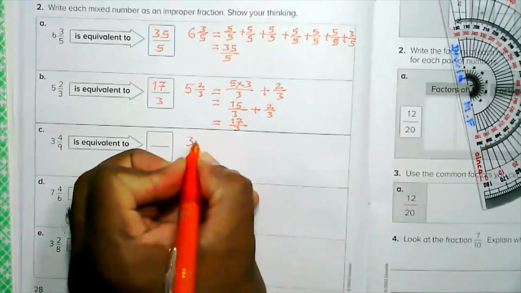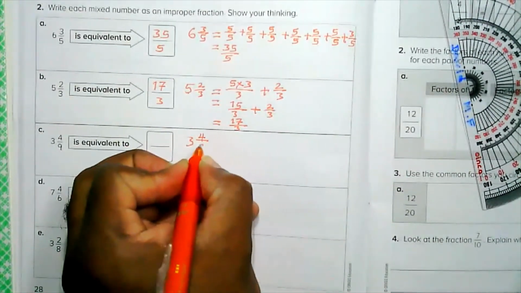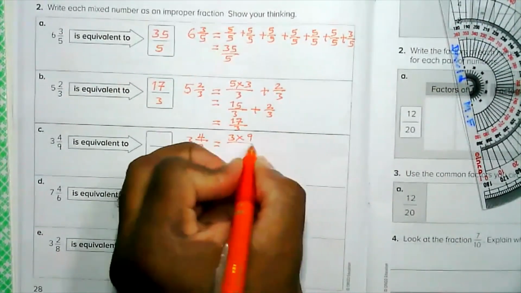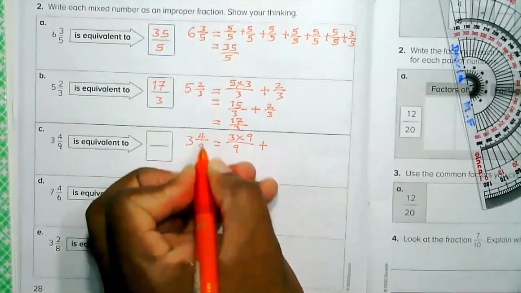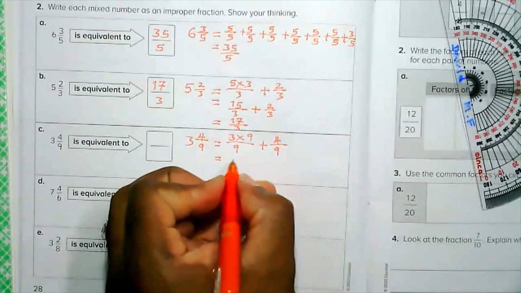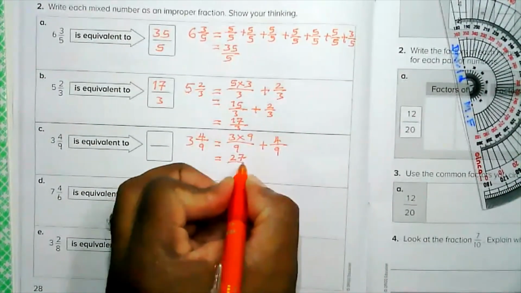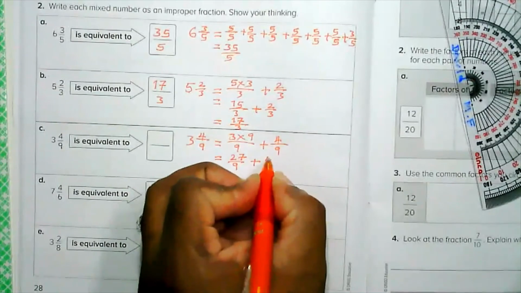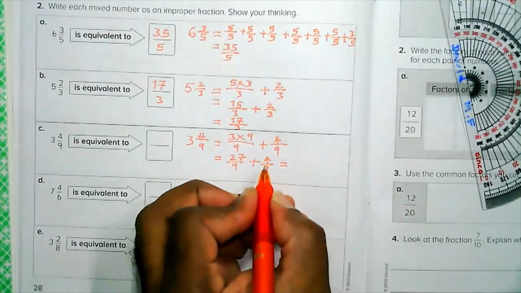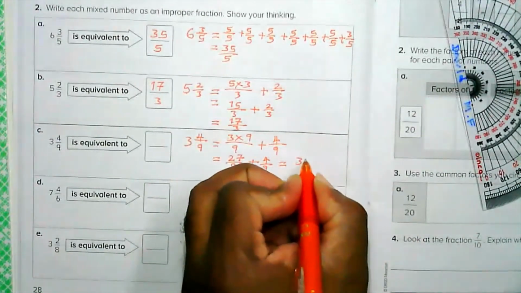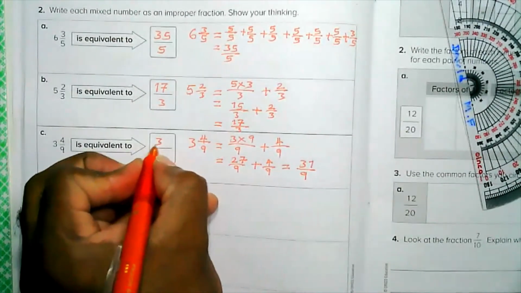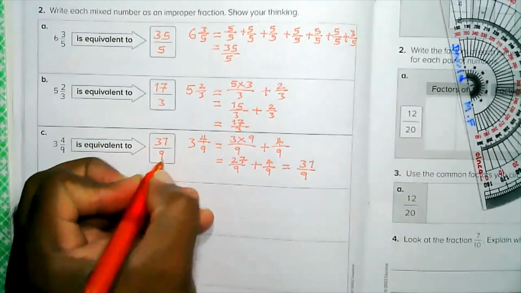So let's write the equation. 3 4/9 will be equal to 3 times 9 over 9 plus 4/9, which is equal to 3 times 9 is 27 ninths plus 4/9, which is equal to 27 plus 4 will be 31 over 9. So we have 31/9.